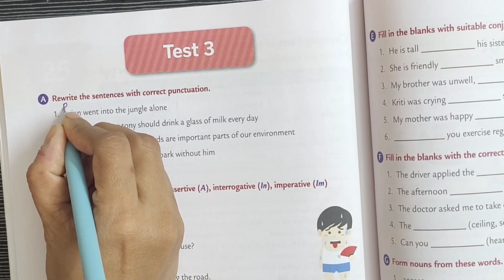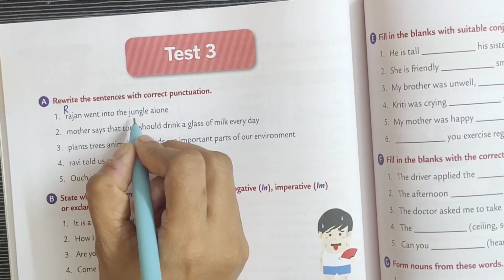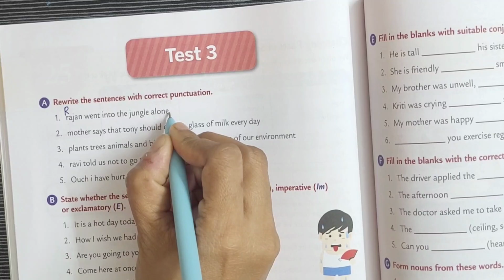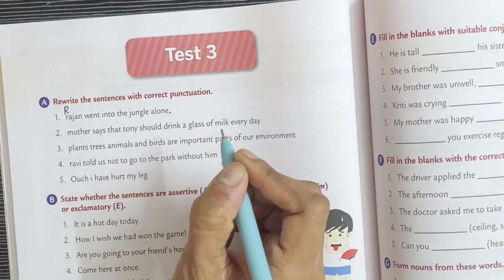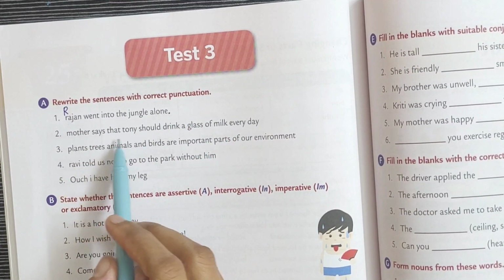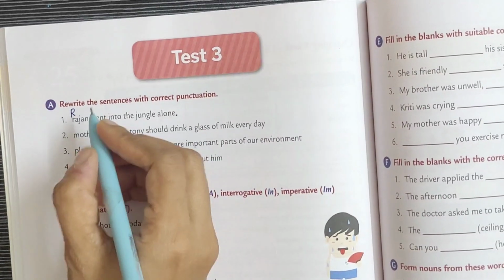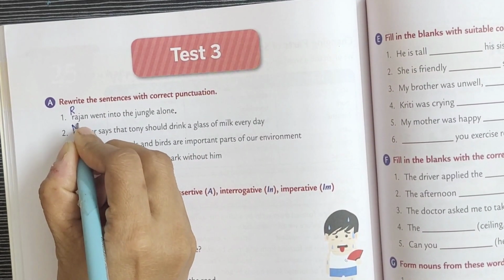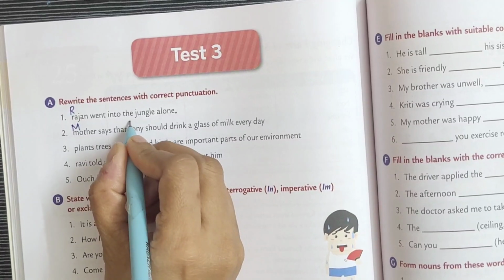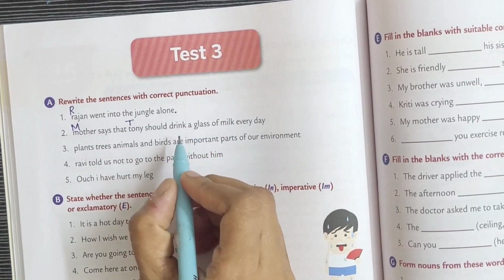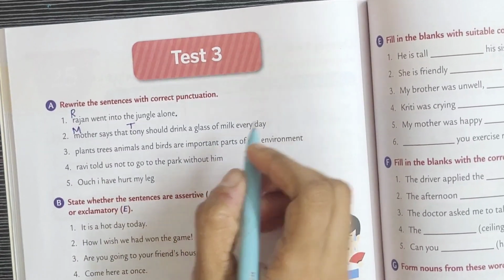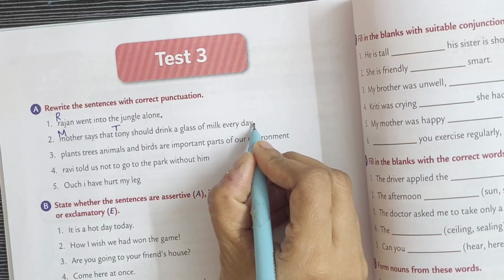R capital, went into the jungle alone. After alone, full stop. Mother says that Tony should drink a glass of milk every day. Mother, M capital, says that Tony, T capital, should drink a glass of milk every day. Full stop.